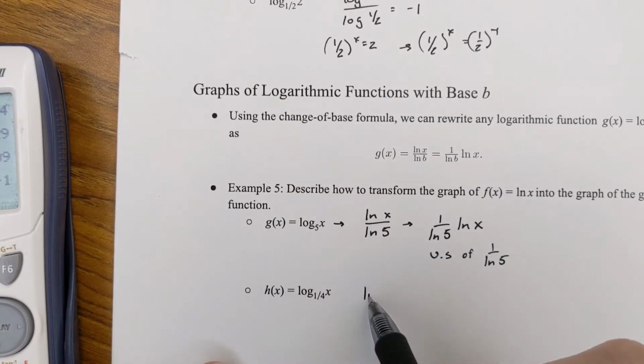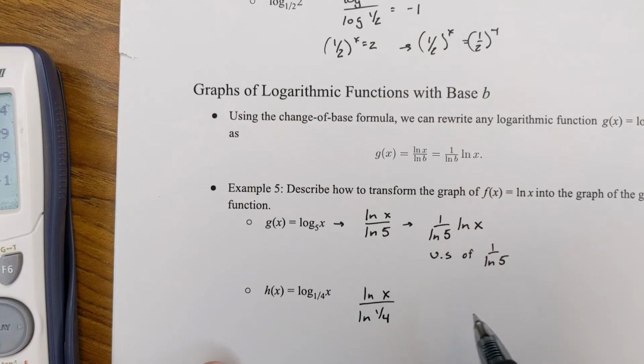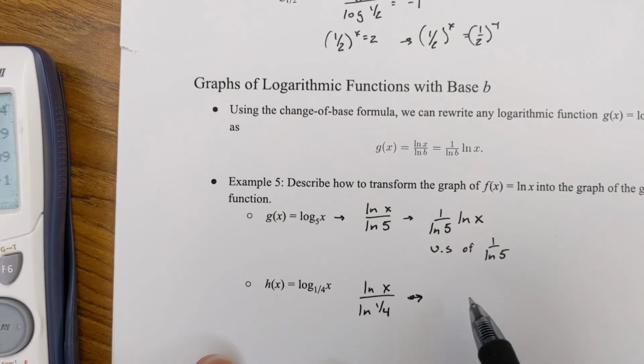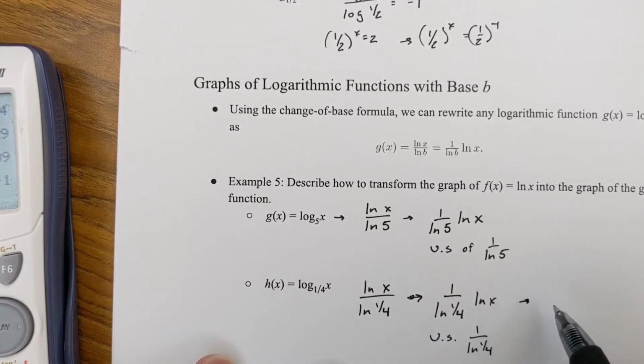So this one would be the natural log of x over the natural log of 1/4. So this would be 1 over ln 1/4 times ln x. So this would be a vertical stretch of 1 over the natural log of 1/4, which is actually, we can probably do this another way. That's 4 to the negative 1.